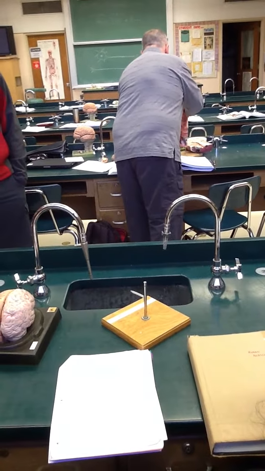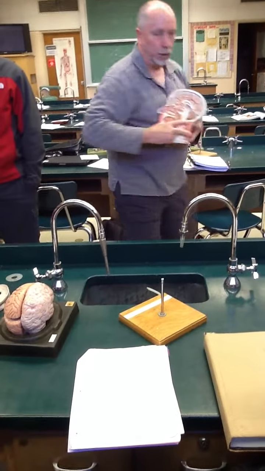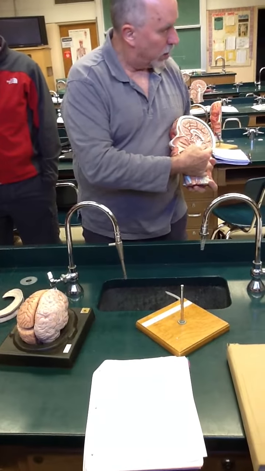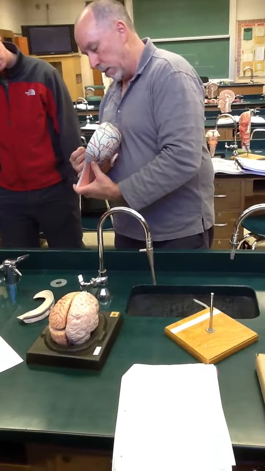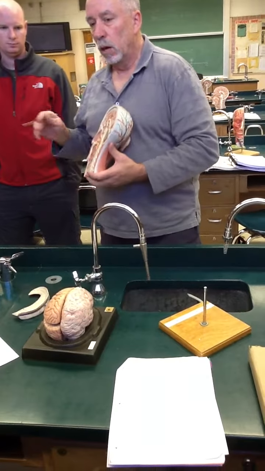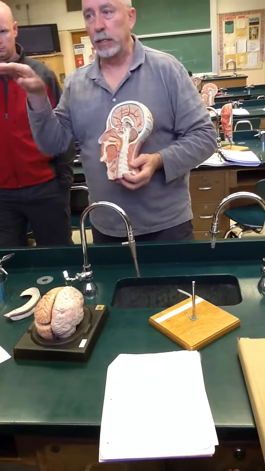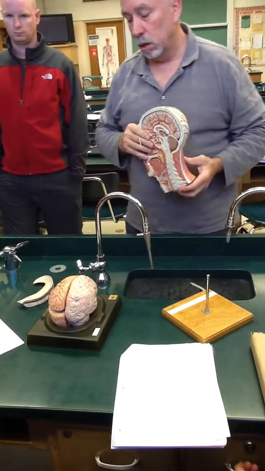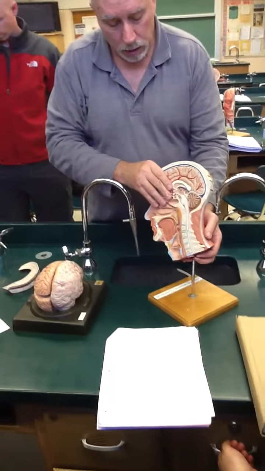I'm going to use this model. You can see the white better. See the white there? That would be the tentorium cerebelli. It's going to separate those two. When I show the brain on the cadaver, you'll see it a lot better. It's a sheet that goes all the way across between the two. Okay.